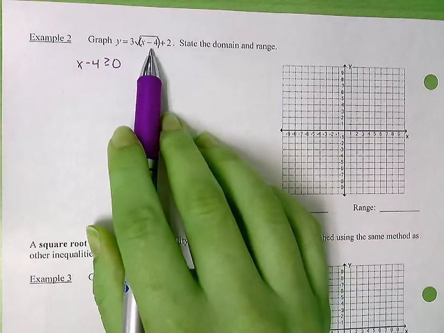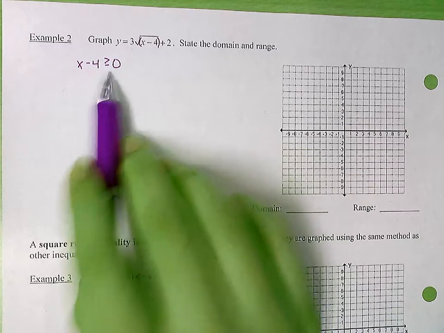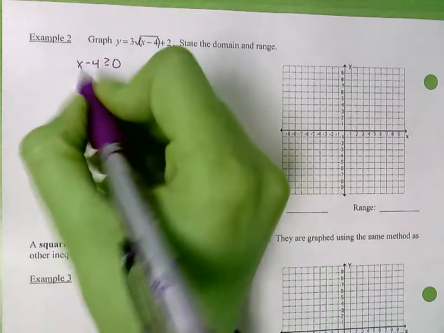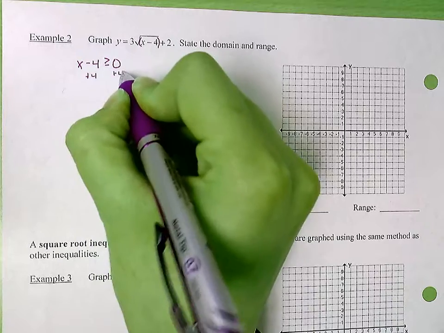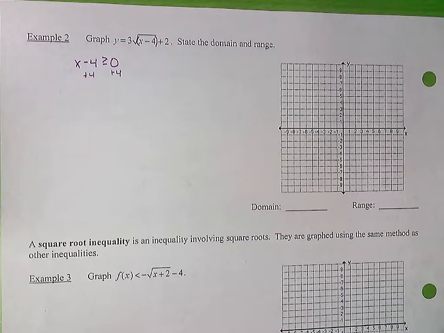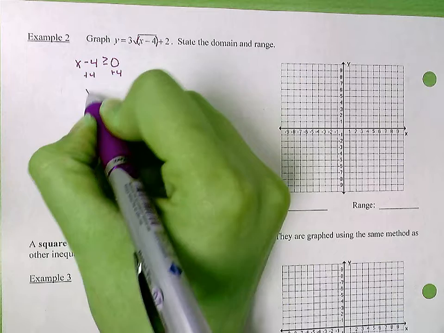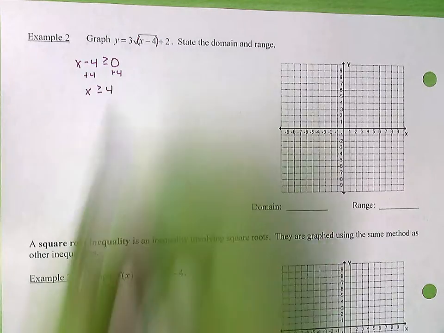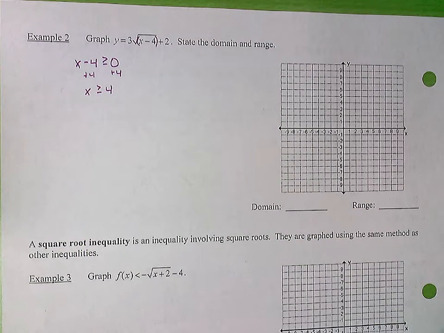Okay, so whatever was under that square root, greater than or equal to 0, we're going to solve for x. So I'm going to add 4 to both sides. So x has to be greater than or equal to 4.